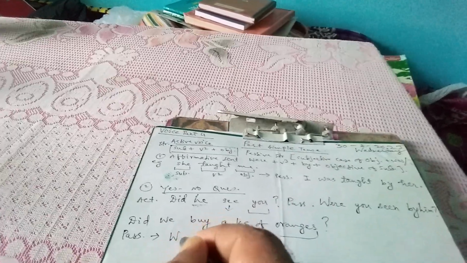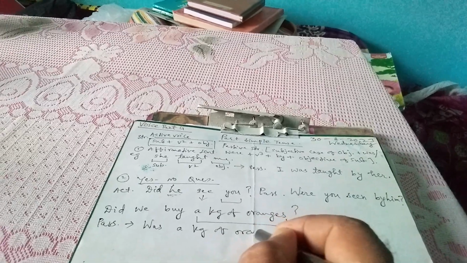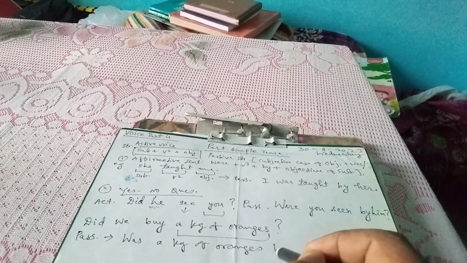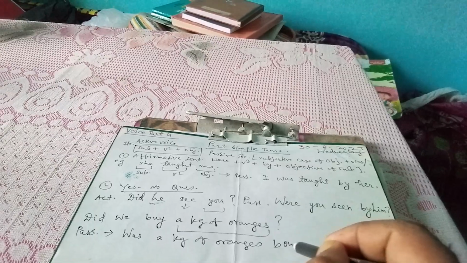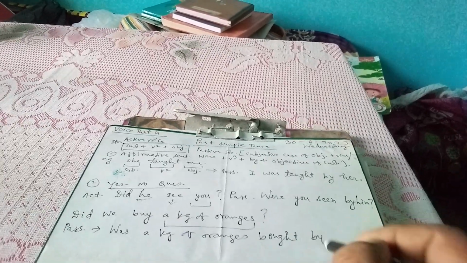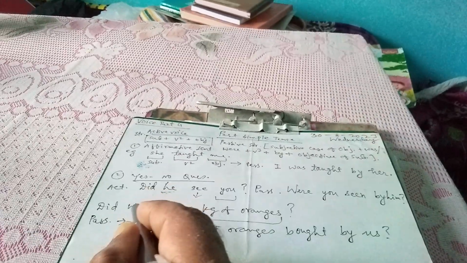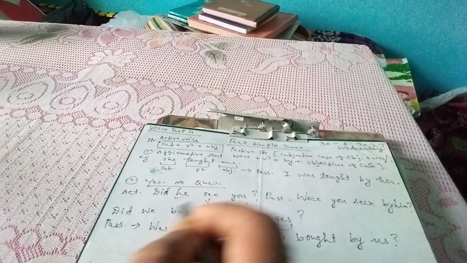So with it we will use was. Was a kg of oranges bought by, buy is V1 and its V3 is bought. So was a kg of oranges bought by us. Us is the objective case of we. We is the subjective case.